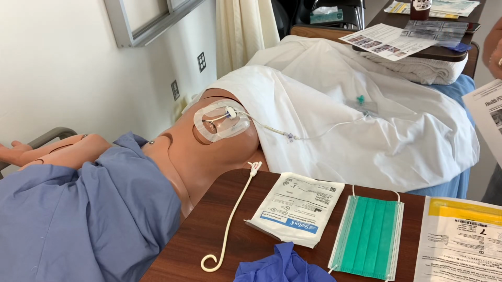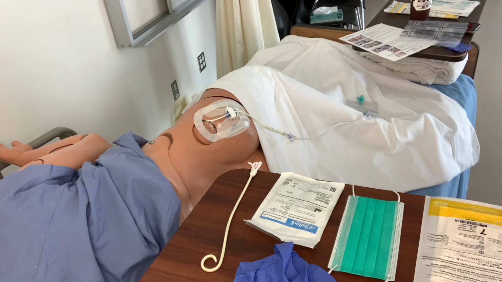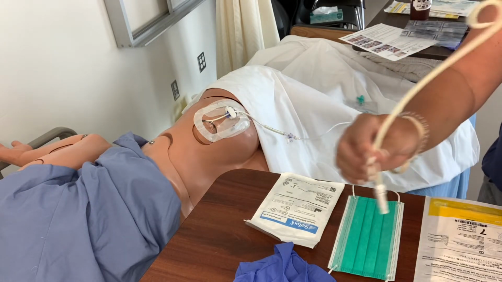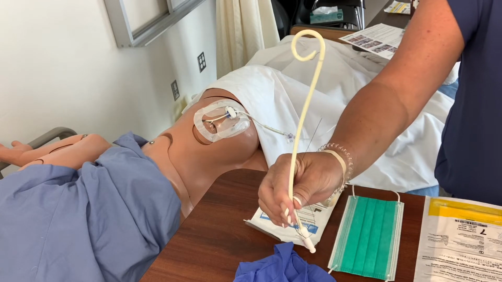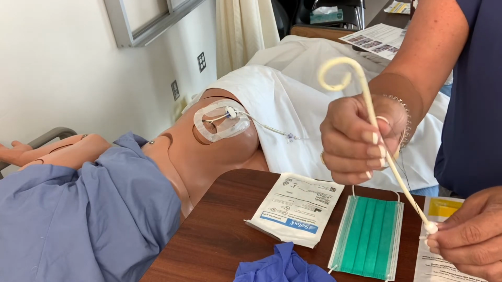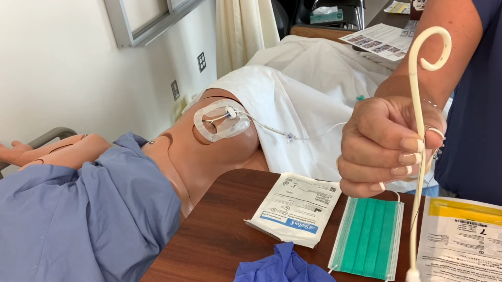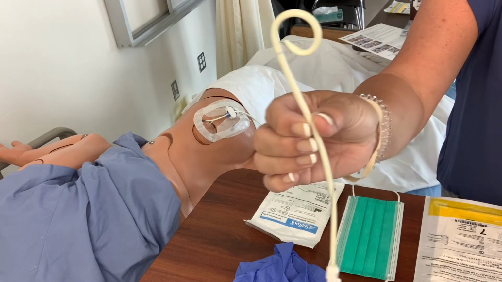Before we change the dressing, I want to walk you through some pieces and parts of equipment that I would have needed to gather before I started. Obviously I don't need to gather this. This is a pigtail because it's already inserted in the patient, but it's a good opportunity for you to see it. I call it a pigtail, others call it a pigtail, some call it a percutaneous drain. There's lots of things we may call this.